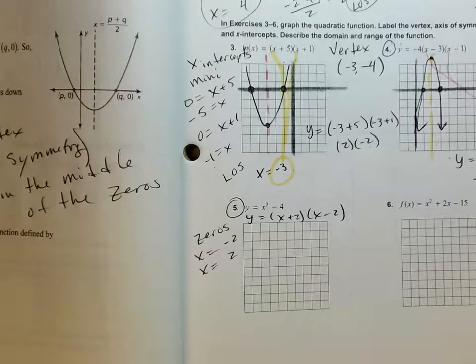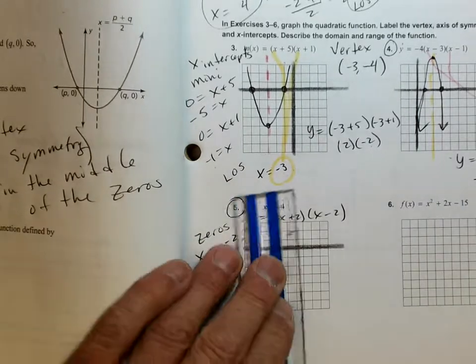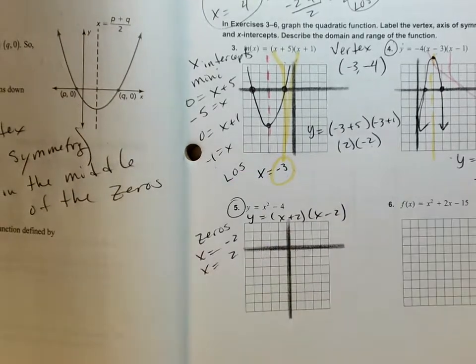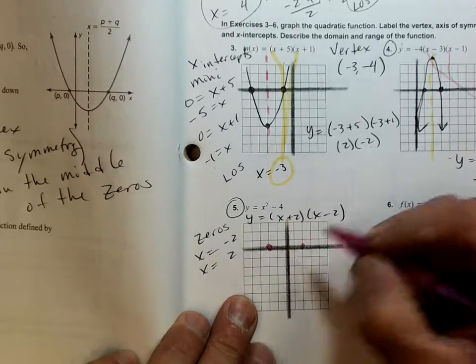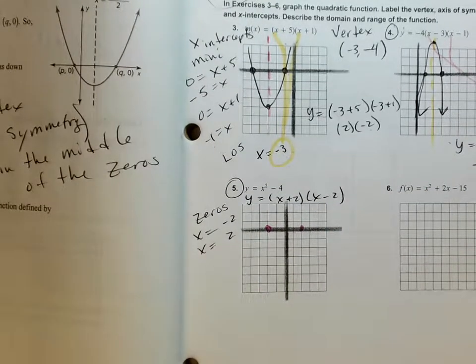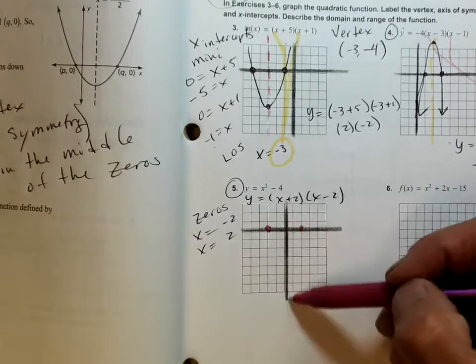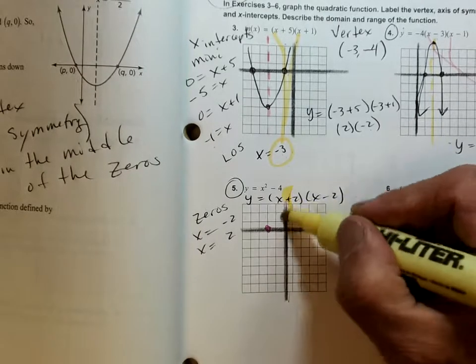So let me go ahead and graph, put my line in. I know I'm going to have my zeros at negative 2 and 2, right? Everybody got that? Now where's my line of symmetry? Where's my LOS? Cooper, you watching? Of course you are. Josiah? 0. Yeah, it goes right through the middle. Everybody agree with that? So my line of symmetry has to go right through the middle.